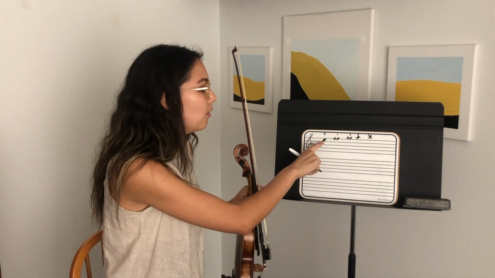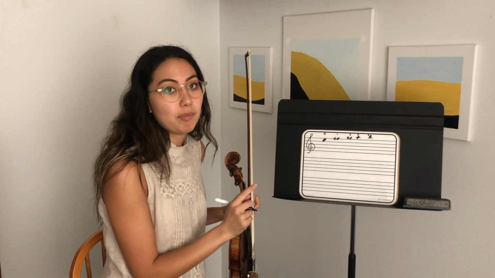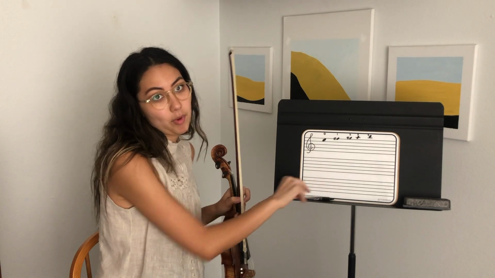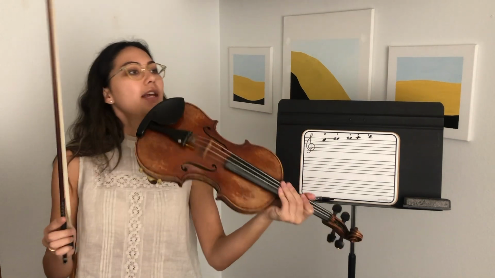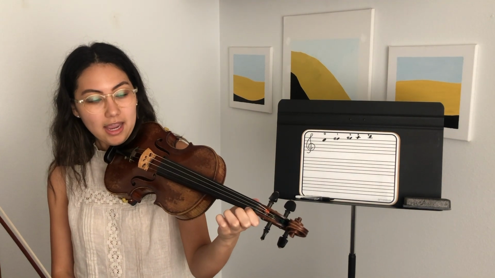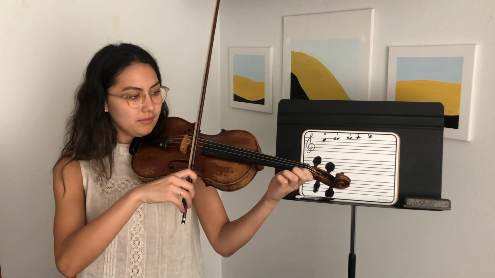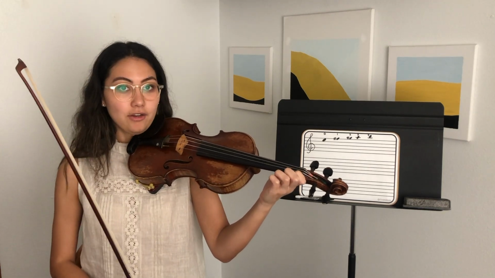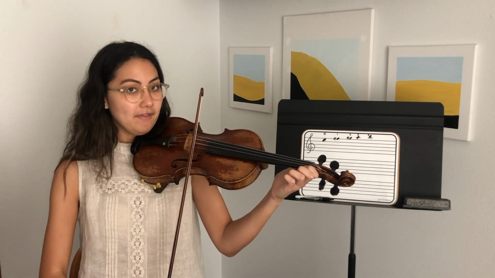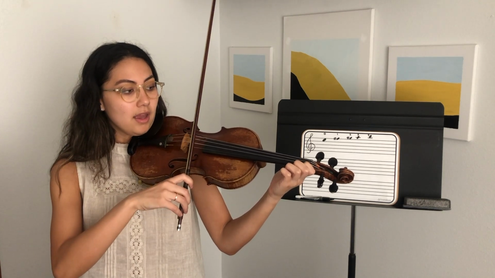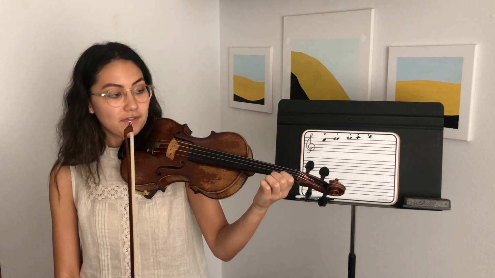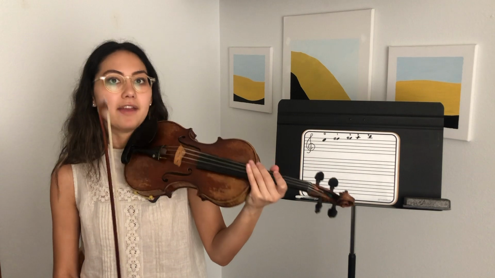Like I was saying before, E to F sharp is a whole step away. But you could play your first finger a half step away from E, and instead of placing it an inch away from the nut, you would place it kind of close to the nut. And that note is F natural. So E, F natural, F sharp. So I moved my first finger up a half step to play F sharp.